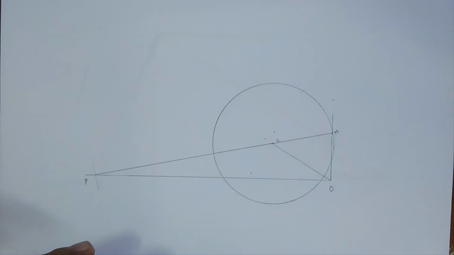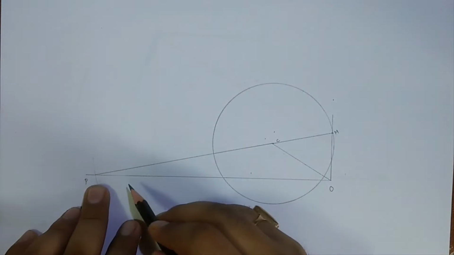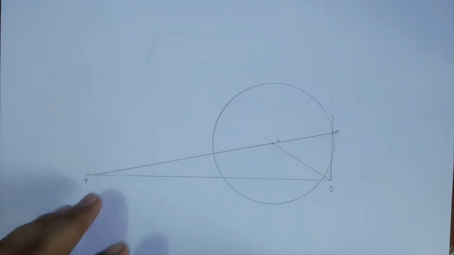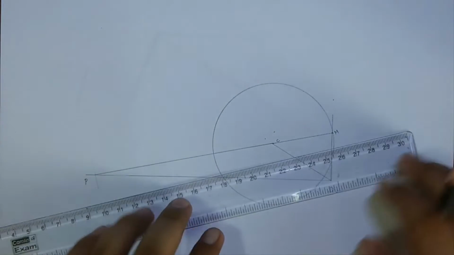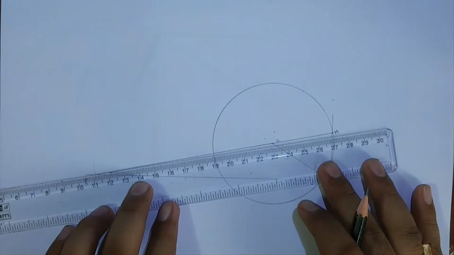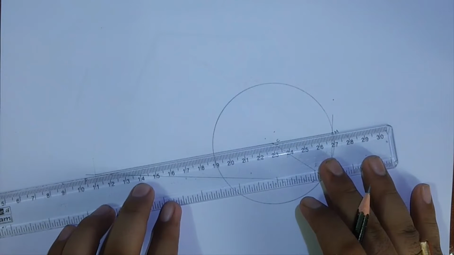Again, taking PC as diameter, draw another circle. The radius will be 6 cm, because the length of PC is 12 cm.